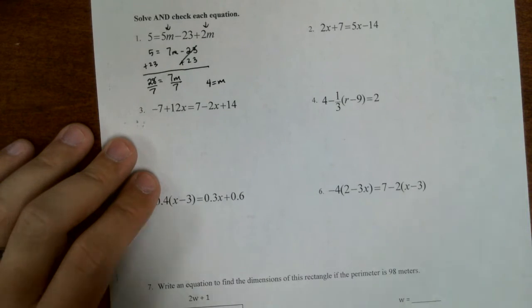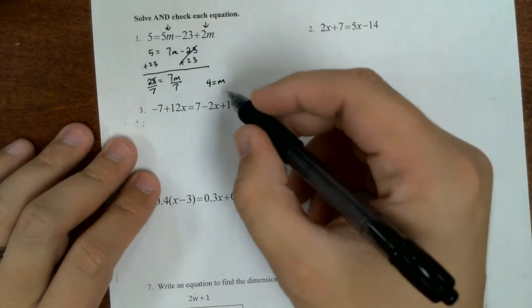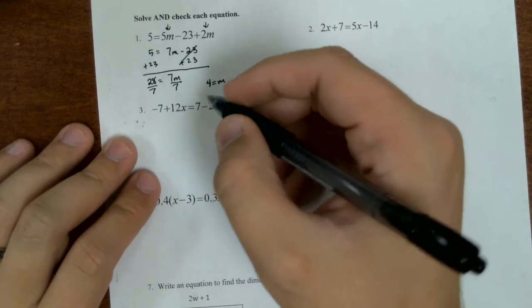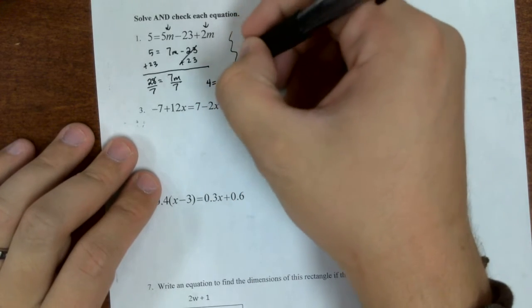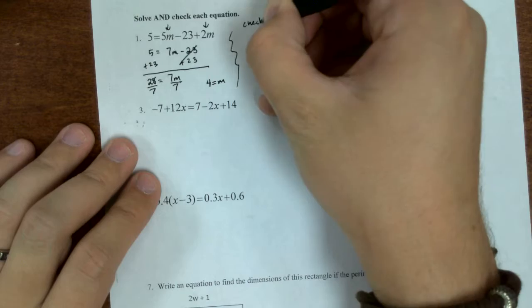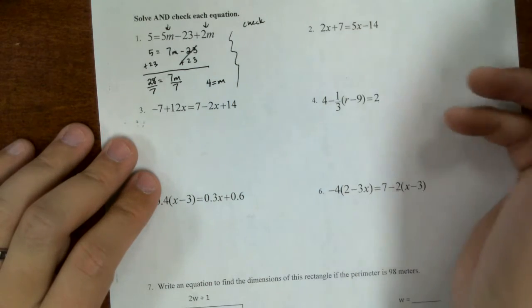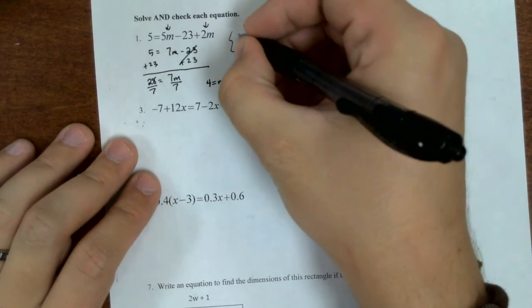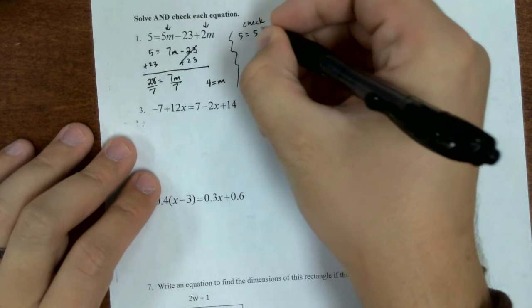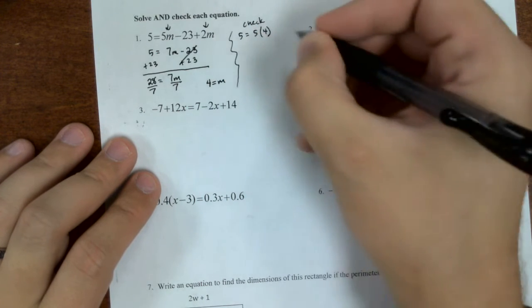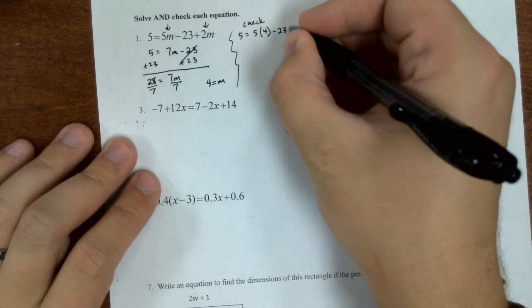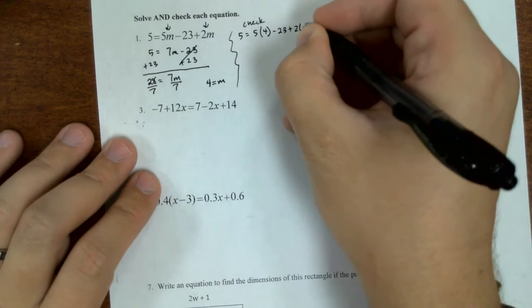And then we want to go back through and check and make sure that our answer is right. So we're going to take this 4 equals m, and we are going to now plug it in to my original equation and see if I get a true statement, a statement that makes sense. So 5 is equal to 5 times 4 minus 23 plus 2 times 4.